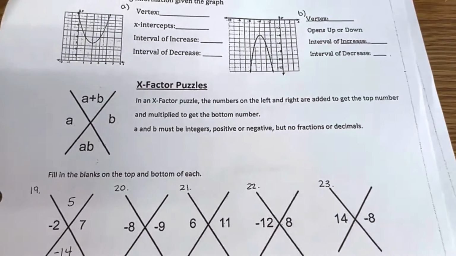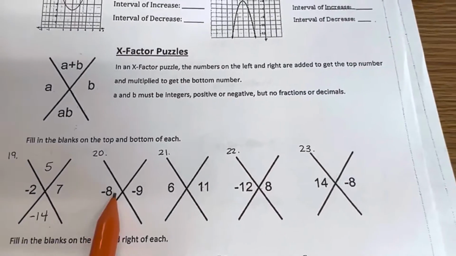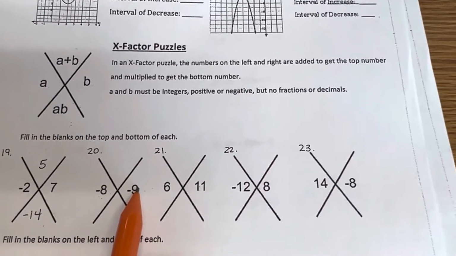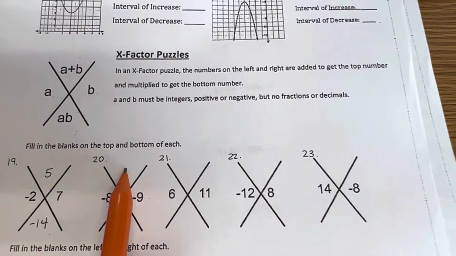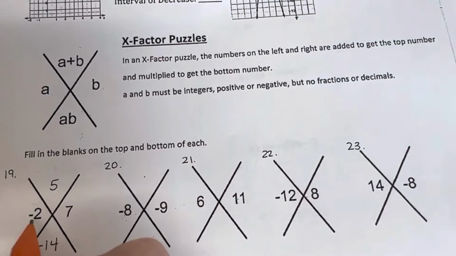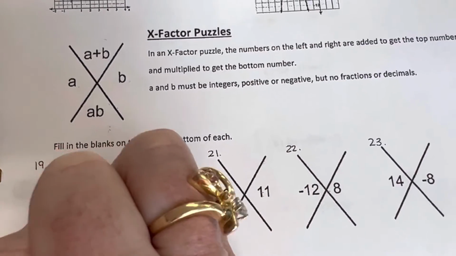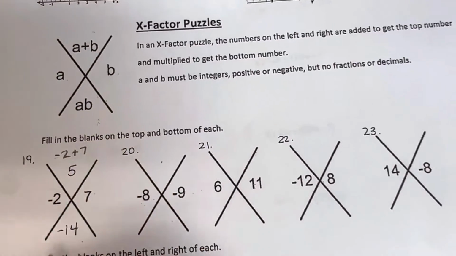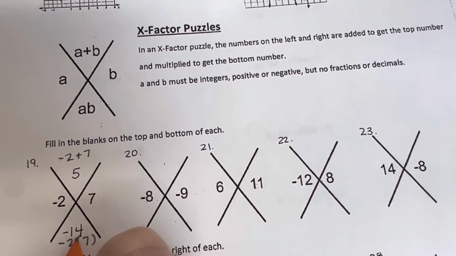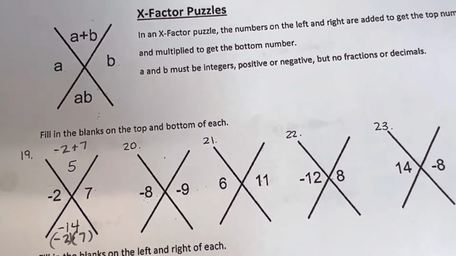So our X-Factor puzzles, in this first section, give you the two numbers, right and left, and we're going to call them A and B. And we have to figure out what they add to give you, and what they multiply to give you. So on this first one, the first two numbers were -2 and 7. So we do -2 plus 7, and that gives us 5. We do -2 times 7. If you want to put parentheses in it like that, you can do that. And that gives us -14.